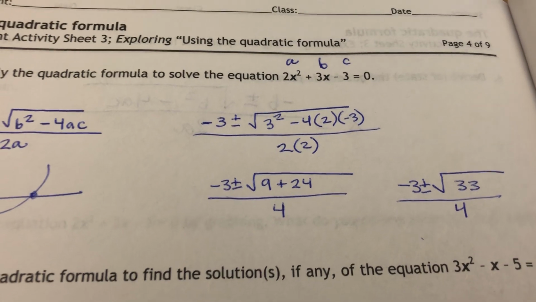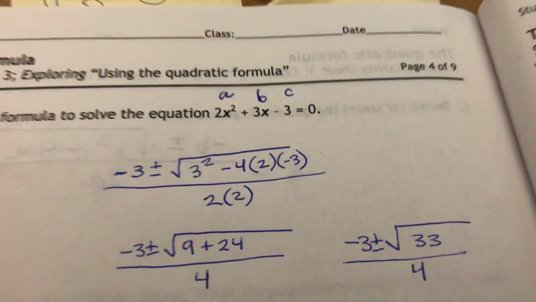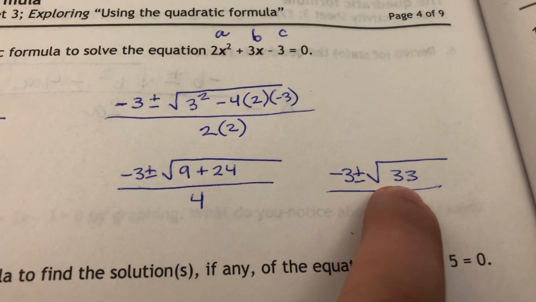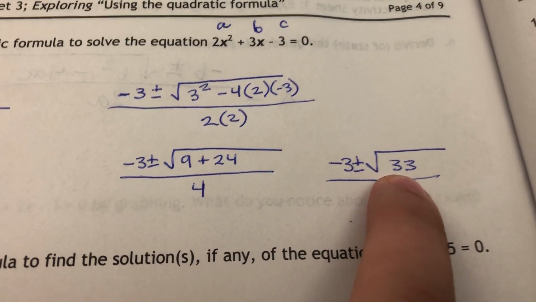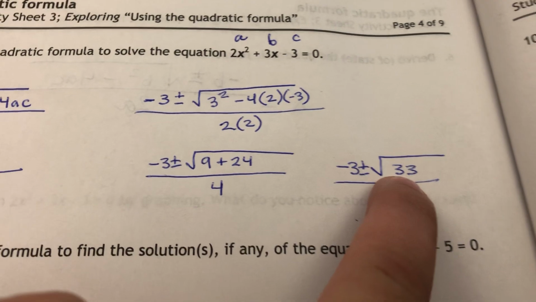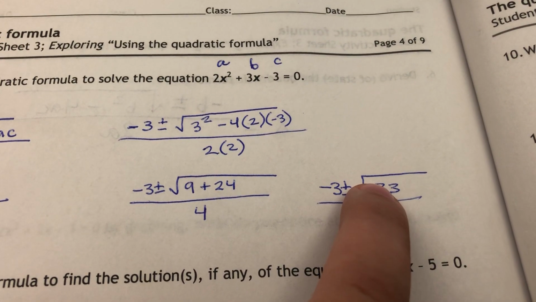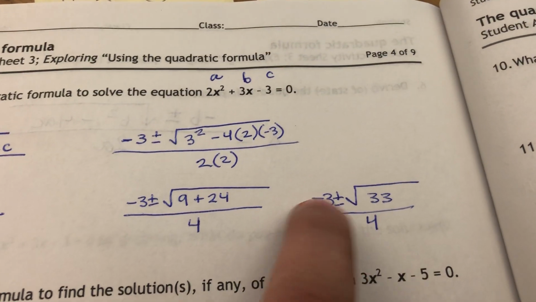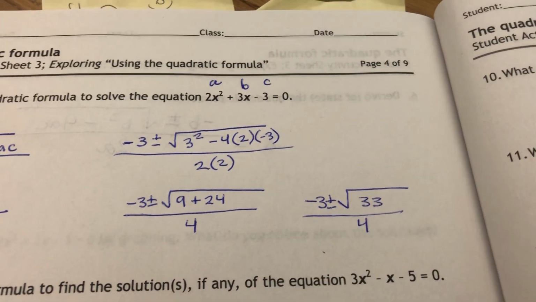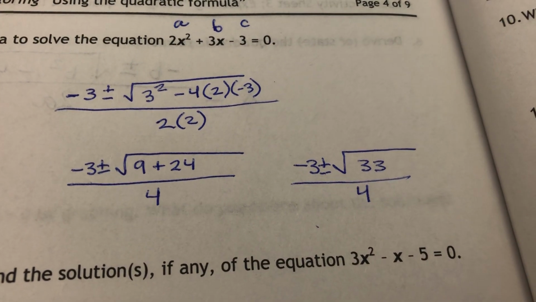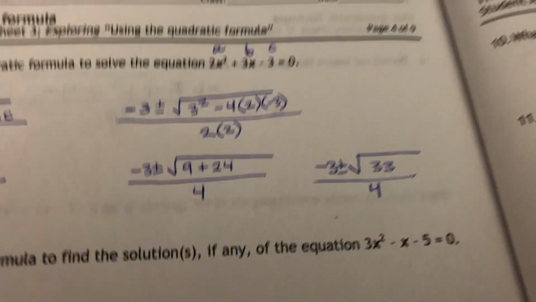And you know, on the ones that work out to be whole numbers, it'll work like this as well, but you would have a perfect square root here. So if this was like the square root of 25, well, you would say the square root of 25 is 5. So -3 plus 5 divided by 4, or -3 minus 5 divided by 4. And then you would get a whole number answer. But it did not work out this way on this one.